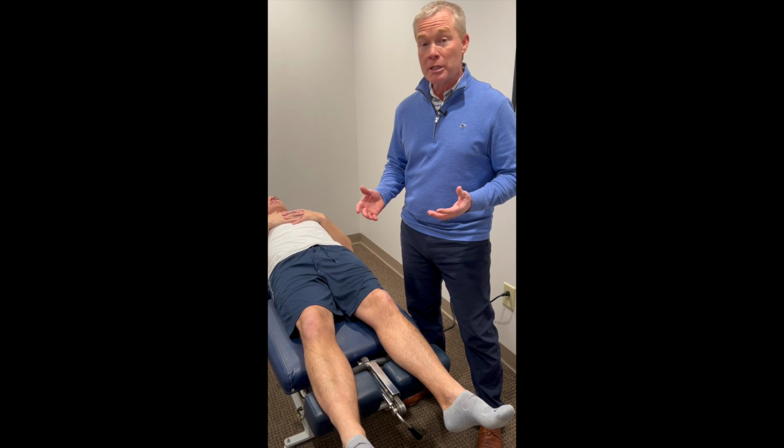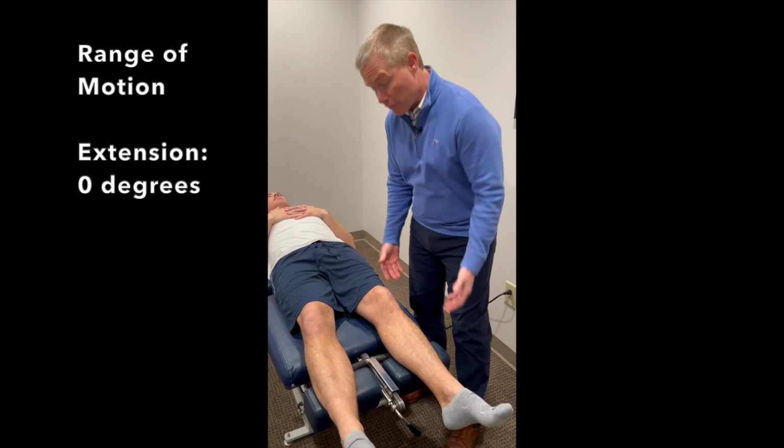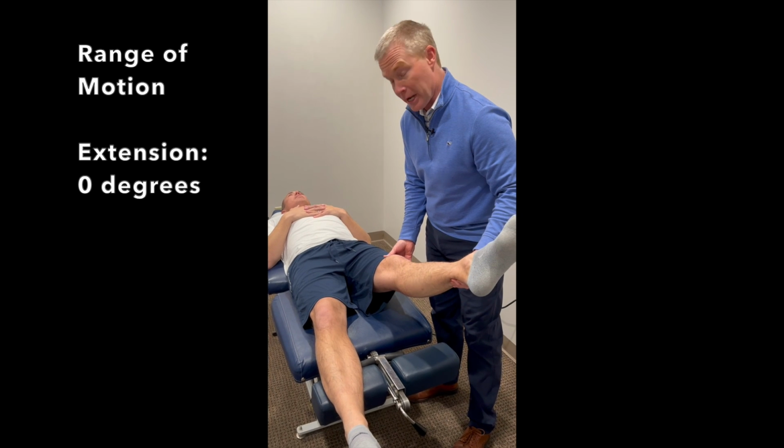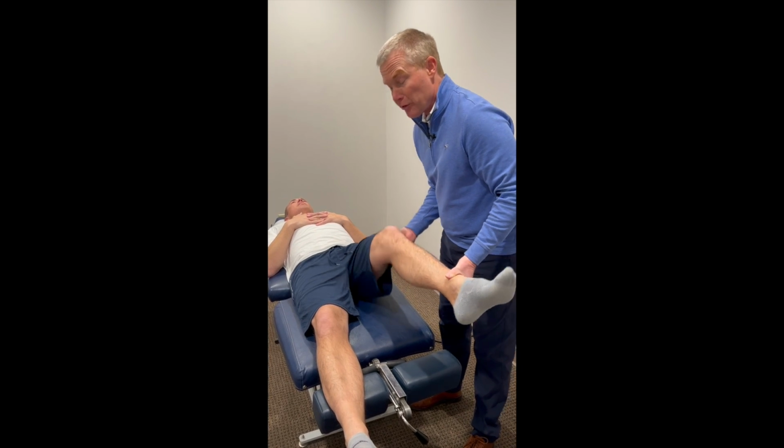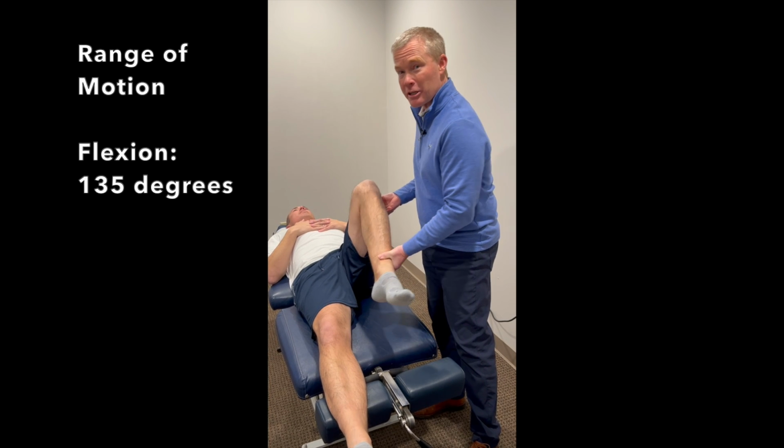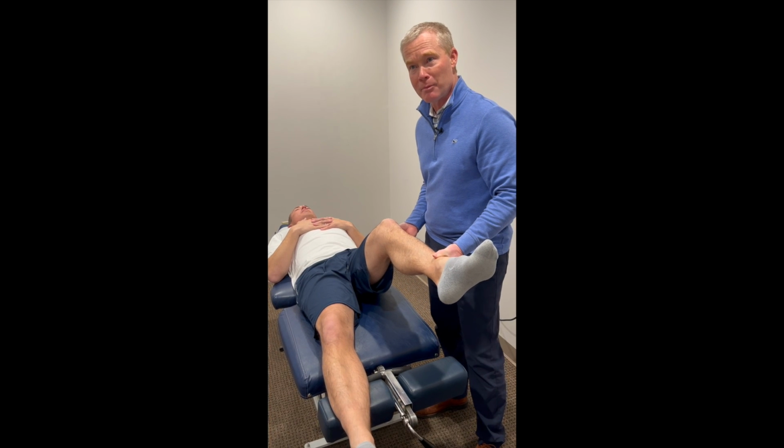The next thing that we'll do is take a look at range of motion, that we're looking for 0 degrees of extension of the knee, passive or active, and then we're looking for about 135 degrees of flexion. A lot of times we'll assess that in a supine position.